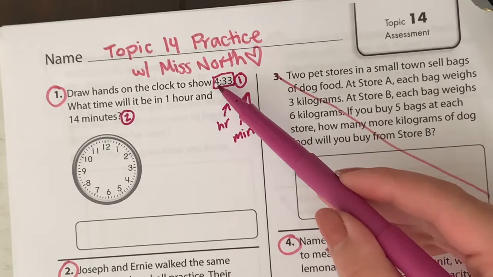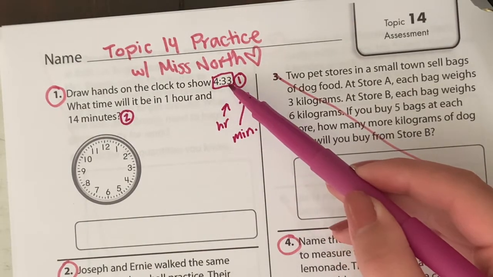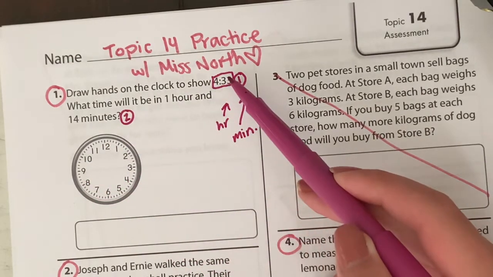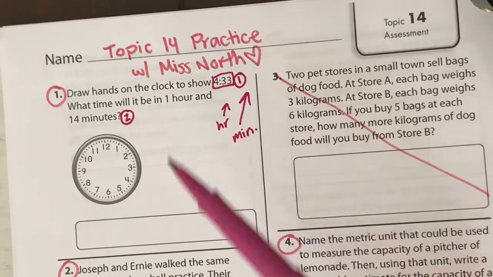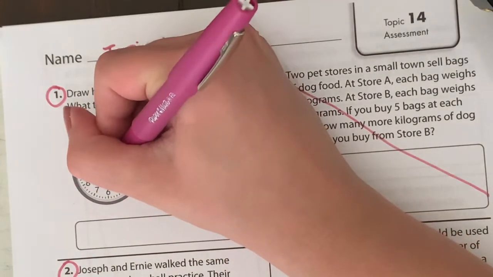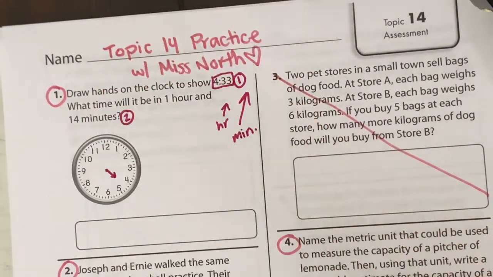So I'm in the 4 o'clock hour, and I'm not quite to 5 yet. I'm halfway to 5, because remember that 30 part on the clock is halfway there, because 1 full hour is 60 minutes, so 30 is halfway. So that means I need to be in between the 4 and the 5. Okay, so there, I'm in the middle there on mine.